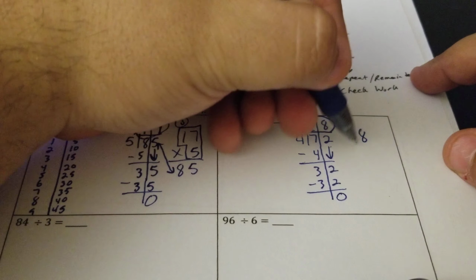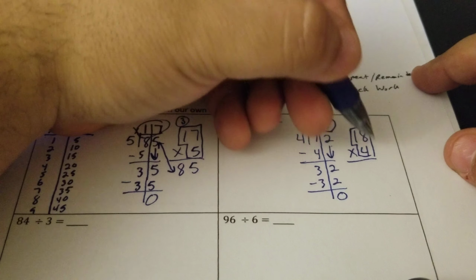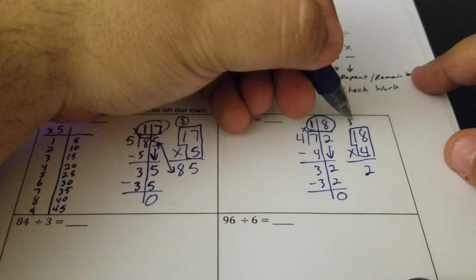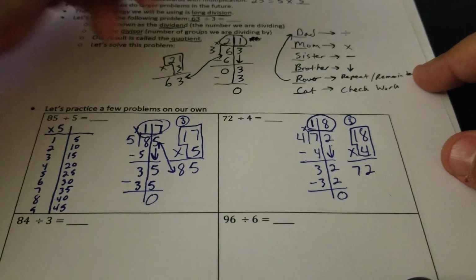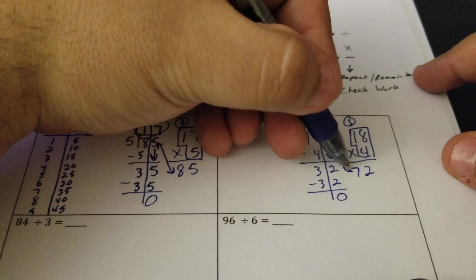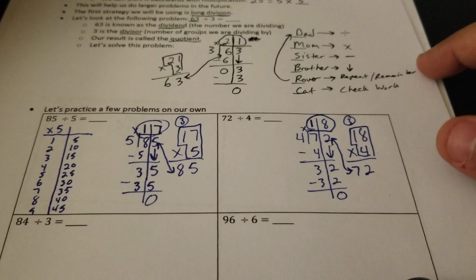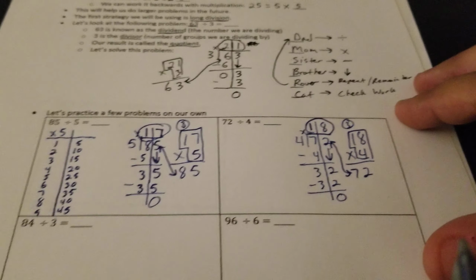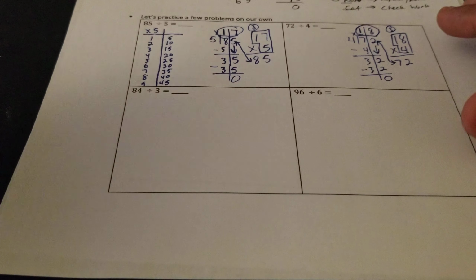But just to double check, do multiplication. 8 times 4 is 32, carry the 3. 1 times 4 is 4, plus 3 is 7. These numbers match. So we have 72. Next one, 84 divided by 3.